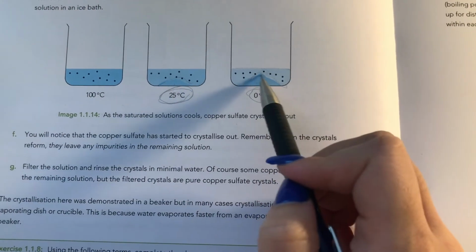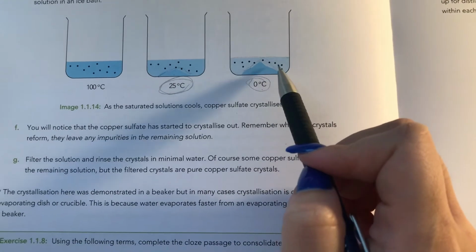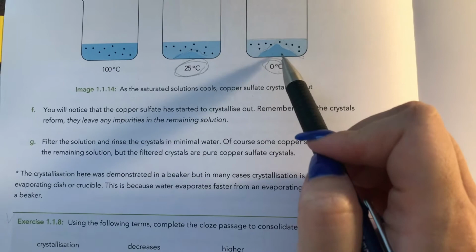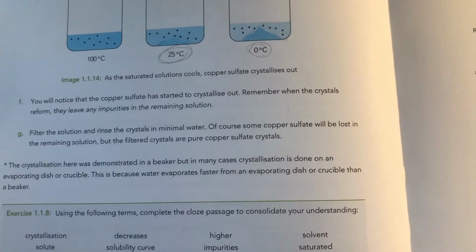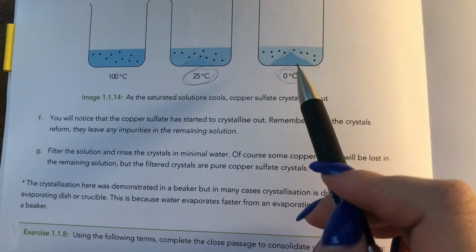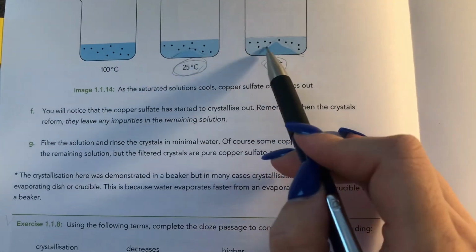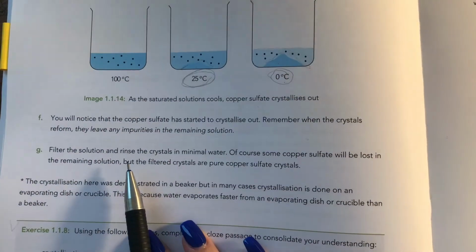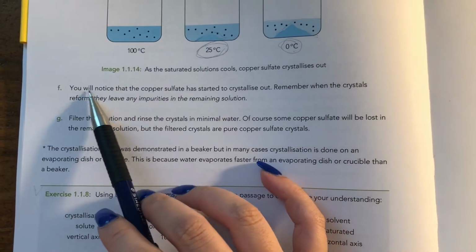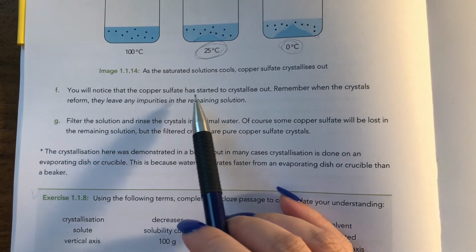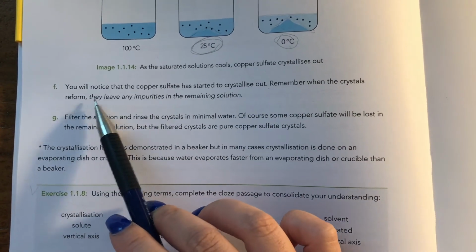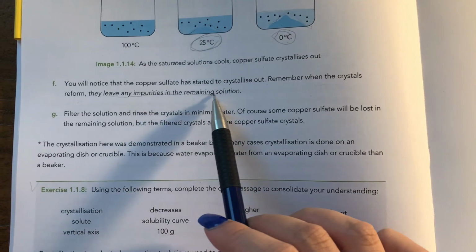They have left the impurities in the solution. Because what happens is, when they crystallize out, they're like, oh, only copper sulfate please. Copper sulfate crystals come together now, and all the impurities, you stay out in the solution. And that's what it's done. It's discriminated, pretty much. So you'll notice that the copper sulfate has started to crystallize out. Remember, when the crystals reform, they leave any impurities in the remaining solution.